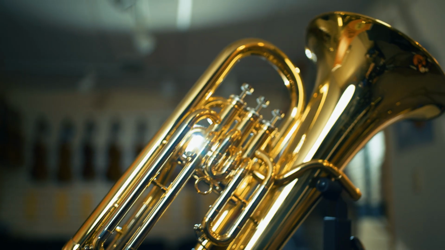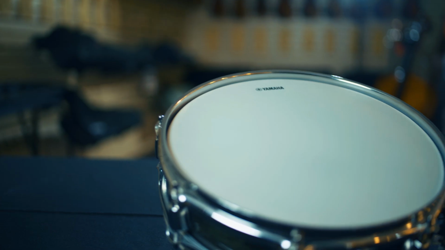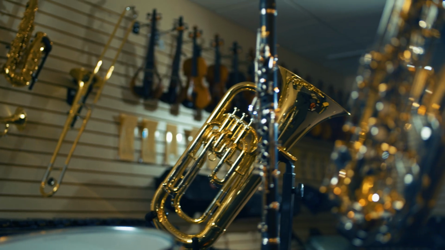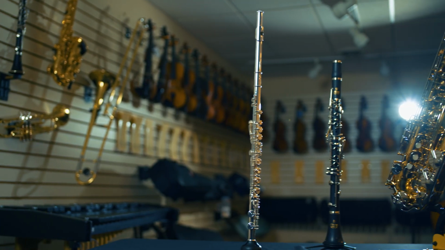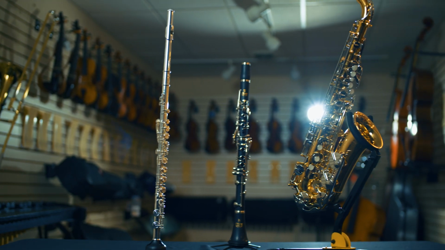Each instrument has a unique personality, just like people do, and together they make all kinds of wonderful music. Let's see if you can find a favorite. We'll start with the woodwinds.